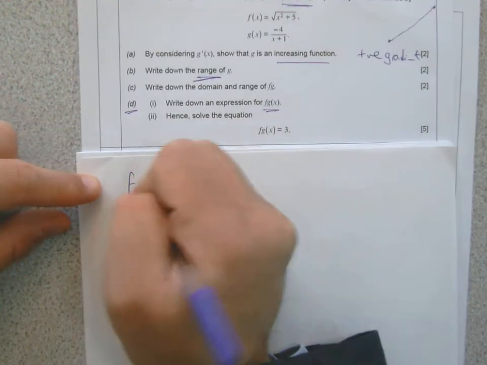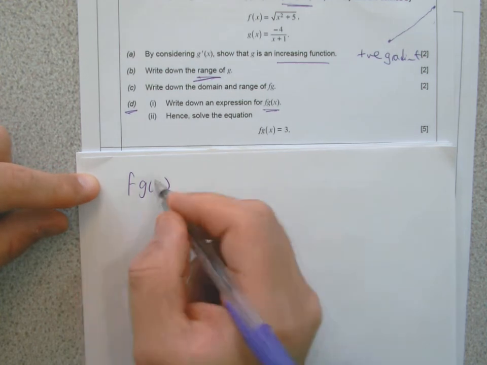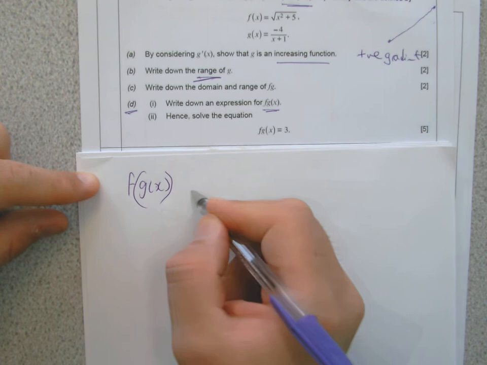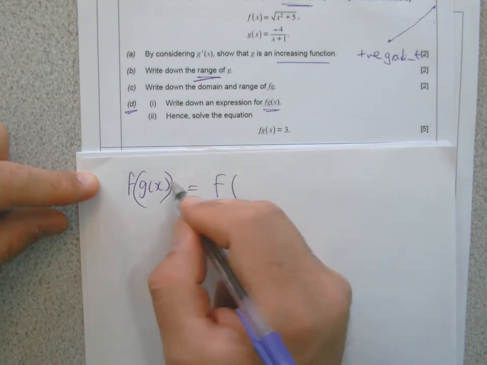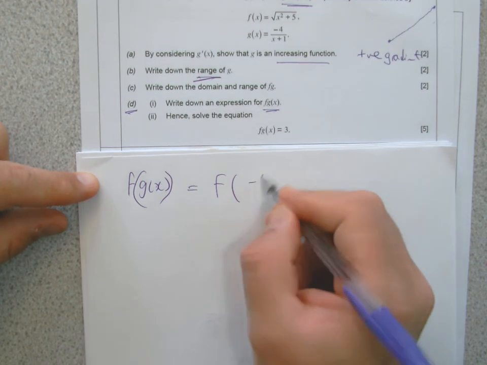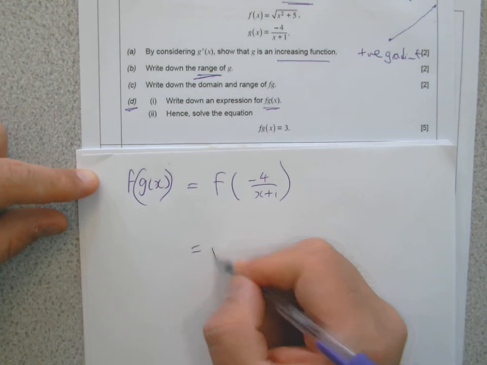So fg of x, as they've got written here, and remember you work from right to left, so g of x goes into f. You know, put a bracket around there, you might see that a bit better. G of x, working from right to left, do g of x first and put that into f. So g of x is this, putting it into f. So when you deal with f then, you have square root.